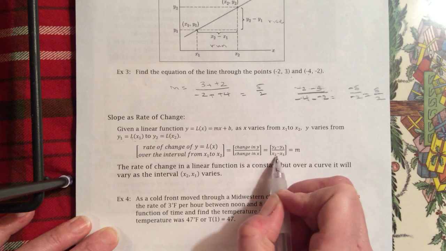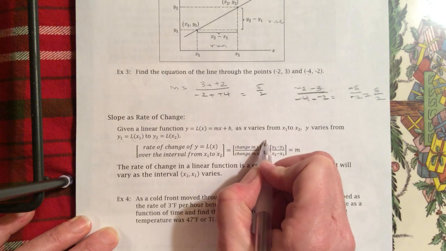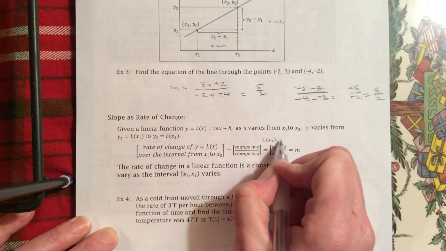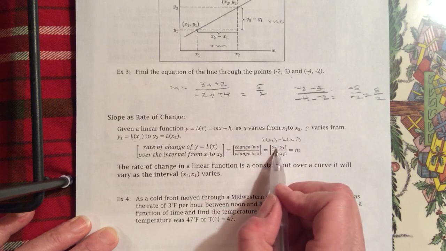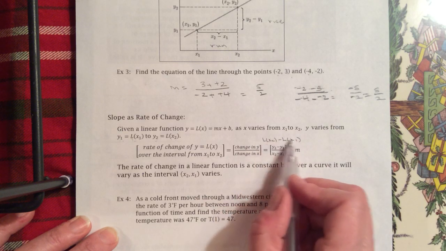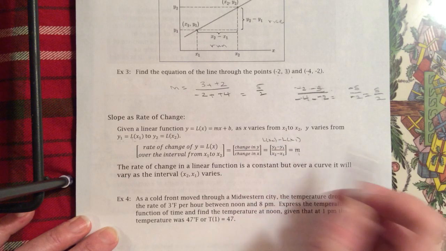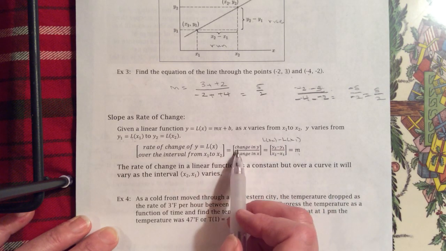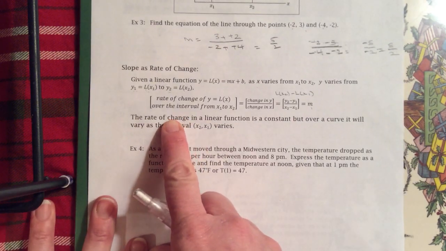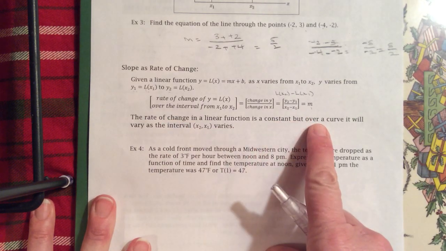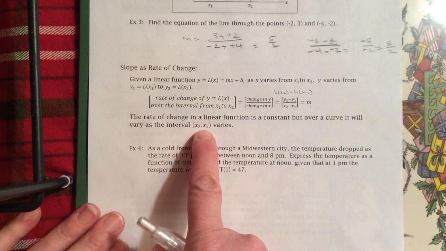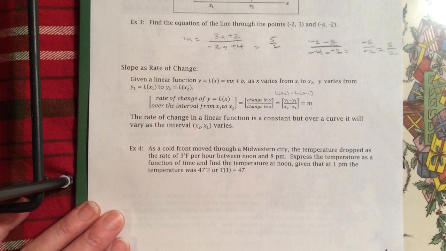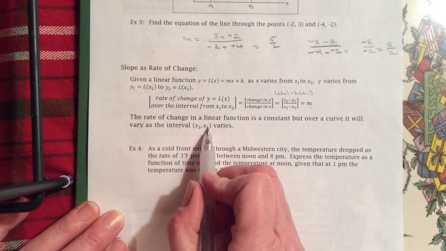So y2 minus y1 over x2 minus x1. It could be L of x2 minus L of x1, if we want to use our function notation, that could be the numerator. But that change in y over the change in x is what the slope is measuring, whether we're talking about a line or whether we're talking about a curve. If it's a line, the rate of change is a constant. But if we're talking about a curve, the rate of change is going to be different as you move through the interval. It's going to vary. It's going to be a different rate of change at x2 than it is at x1.